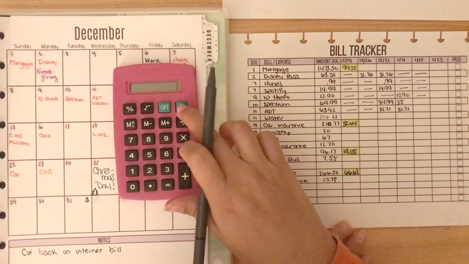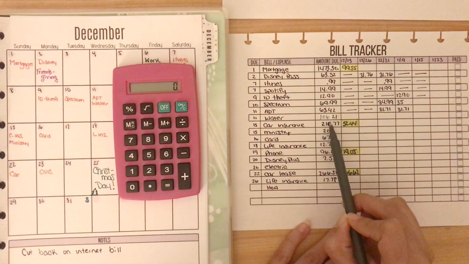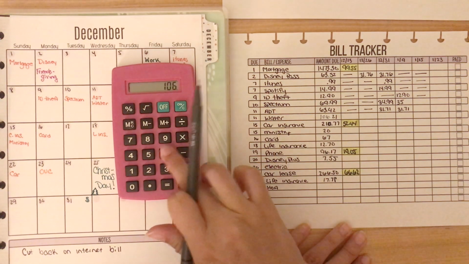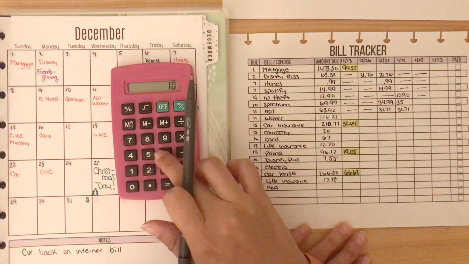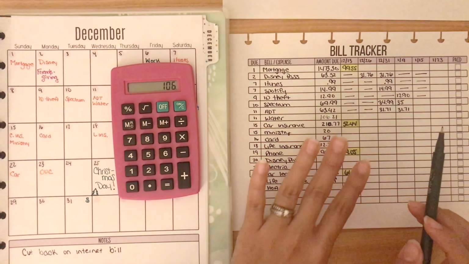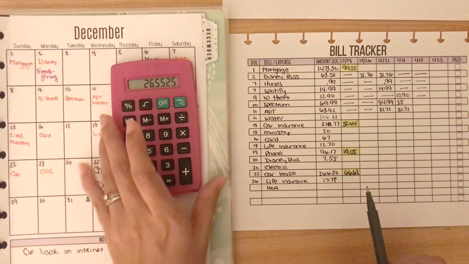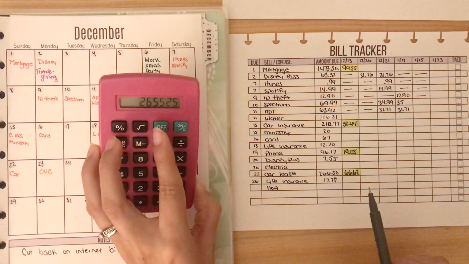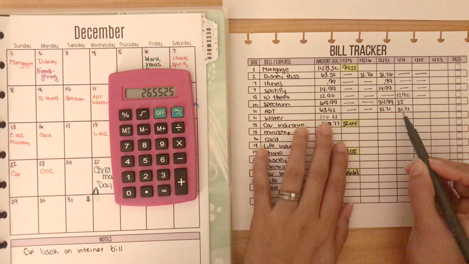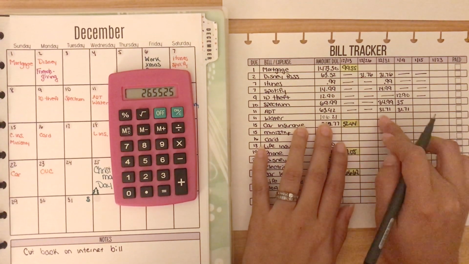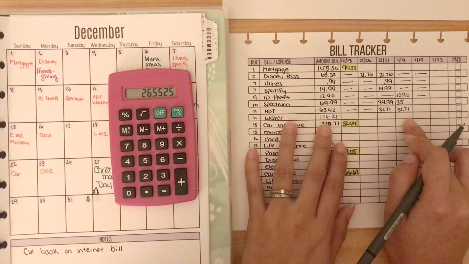Okay? And now the water bill. The water bill, I did receive what the total water bill is going to be for January. So it's going to be $106.21. So because this is a larger amount, we're going to divide this by 4. So $106.21 divided by 4, it's $26.55. So by the 11th, so right here is the last day that we're going to set money aside. So all of these 4, we're going to set money aside for the water bill.